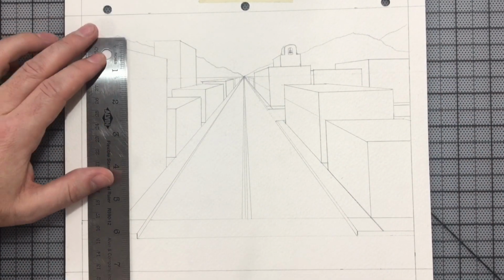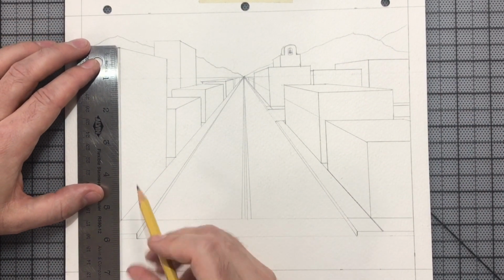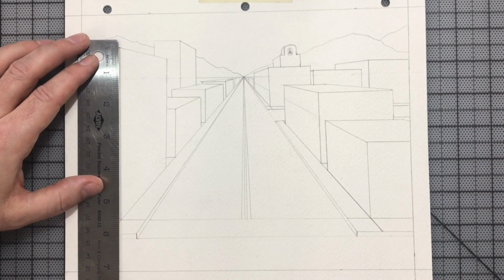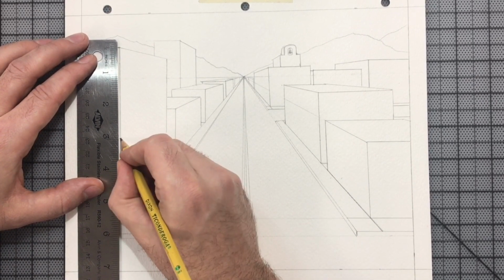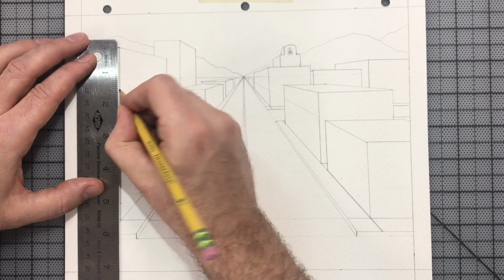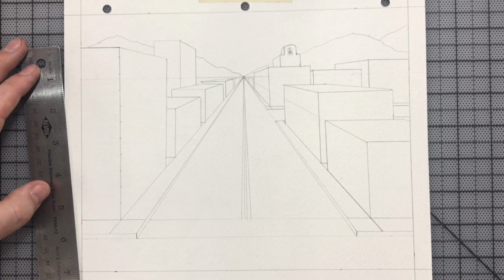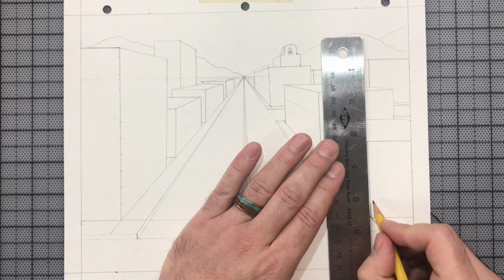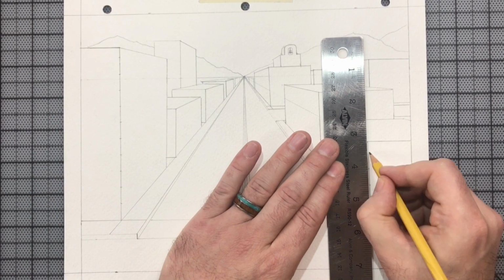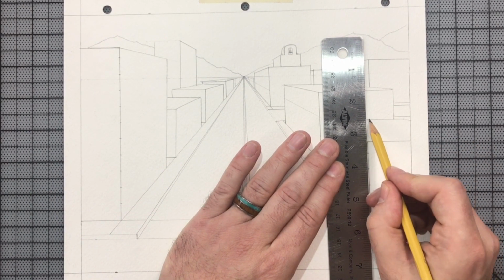As I prepare to begin adding doors and windows to my drawing, I'm going to set up a system of measure to make sure all of the doors and windows are proportional throughout the whole drawing. I'm aligning my ruler along the left side of the buildings, and I'm placing a mark every half inch. I'm going to use these marks in order to separate the tops and bottoms of all of my windows throughout the drawing.